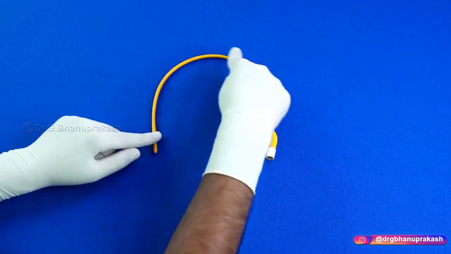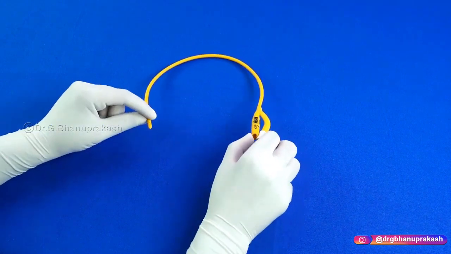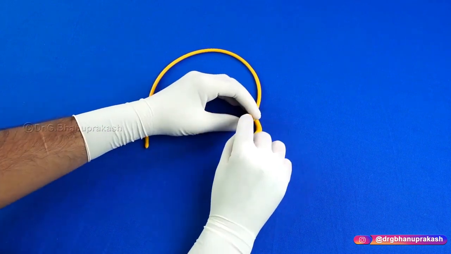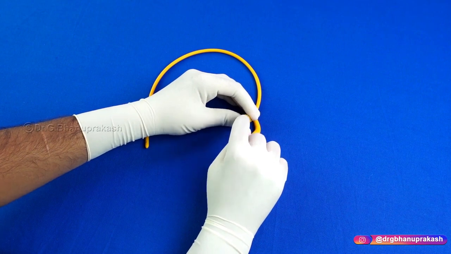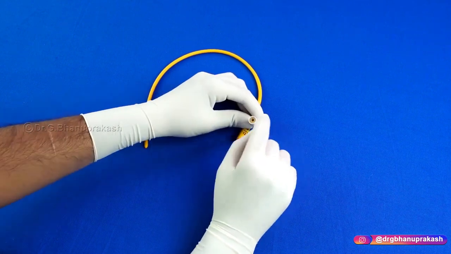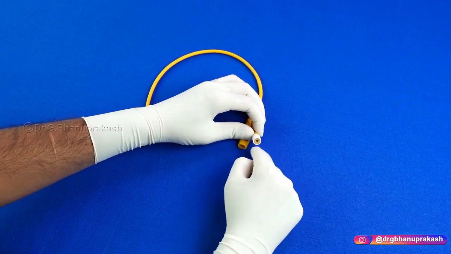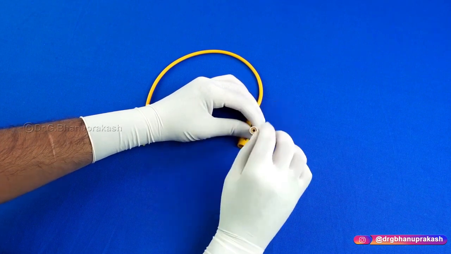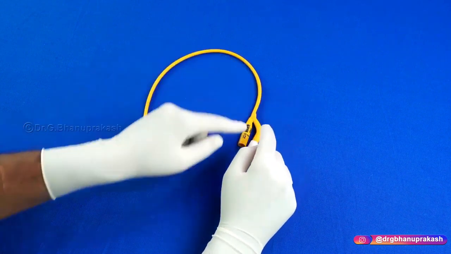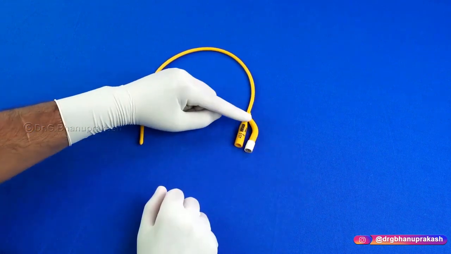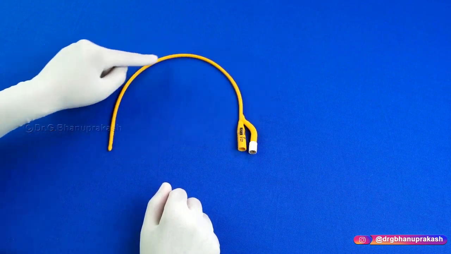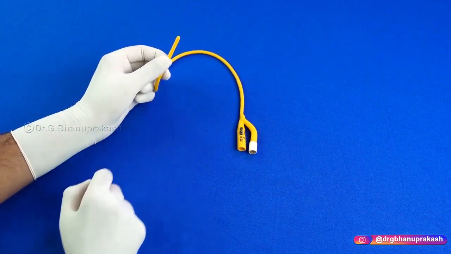As you can see, this entire thing is called a Foley's catheter. Within this Foley's catheter, you have different parts. This opening which you see is called the urine drainage port. Next, this part which is surrounded by the white bulb is called the balloon port. I'll be explaining why it is called a balloon port. Second, this region which you can see here is called the Y junction of the Foley's catheter. And all along this is called the tip of the Foley's catheter.